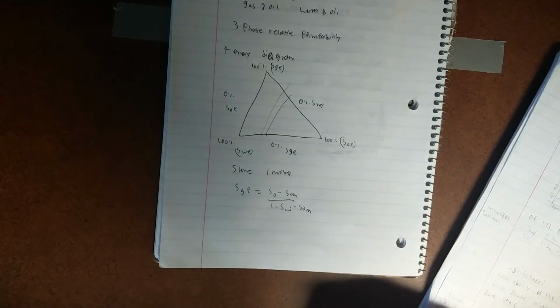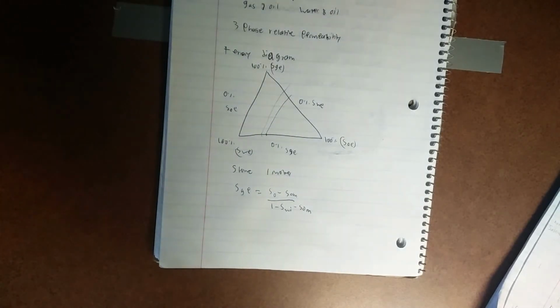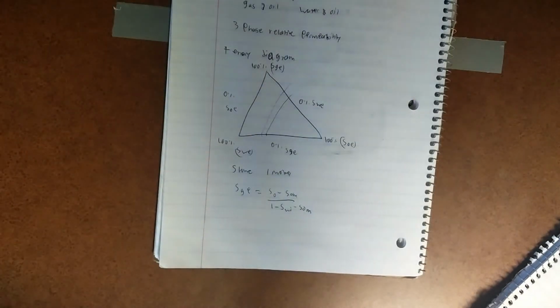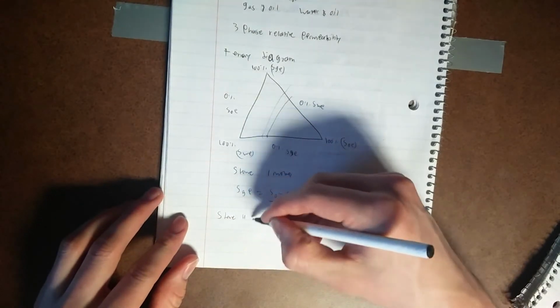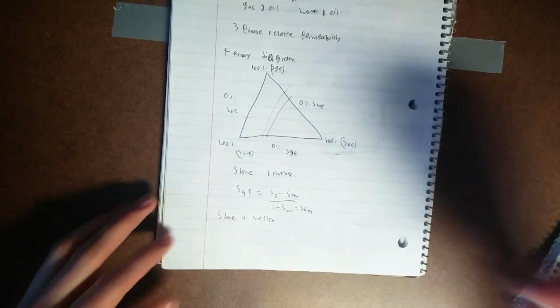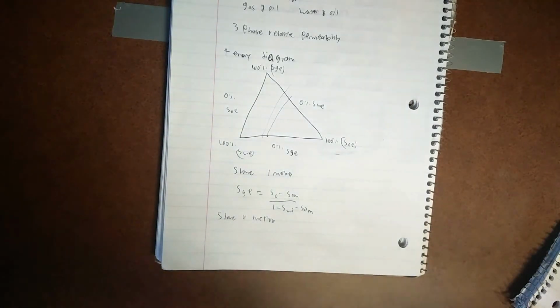The gas saturation is equal to the oil saturation over 1 minus the irreducible water saturation subtracted by the, I think it's water saturation, but I'm not sure. And then you have the Stone 2 method, which I have no idea what it means.